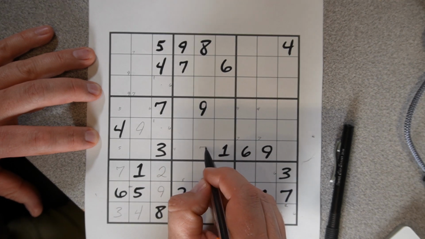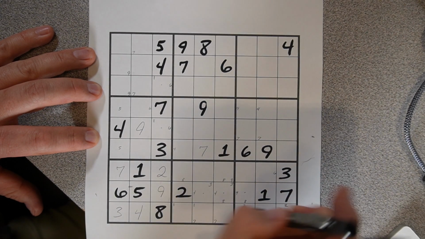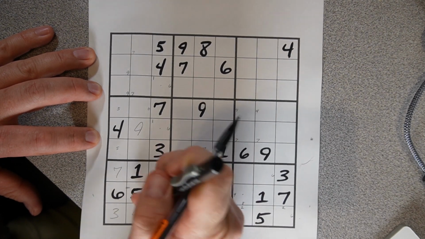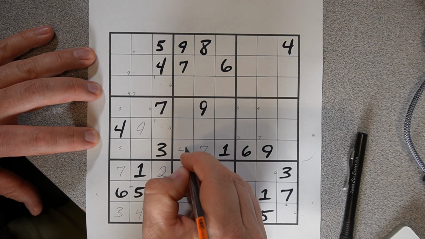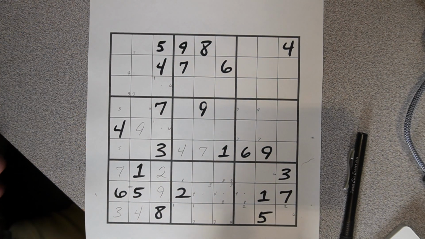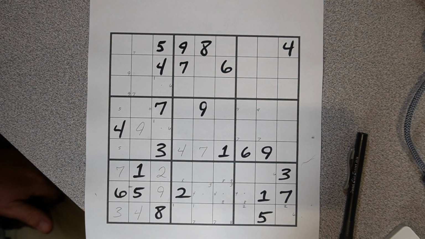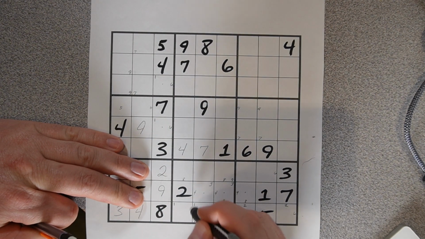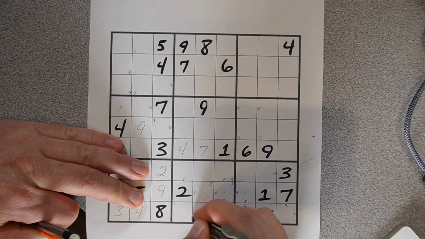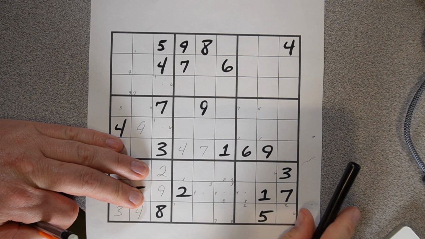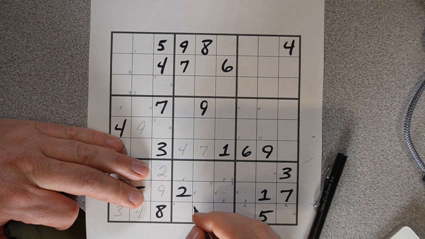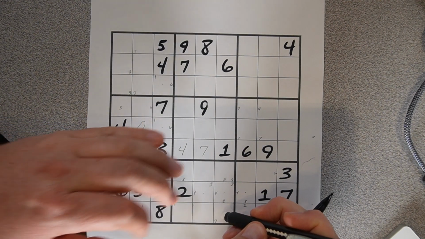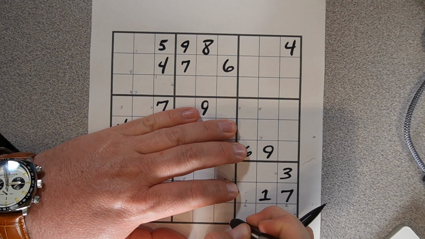The only option is that one, which means that's the only place left for 4. Now this one can't be a 7. Sorry, it can still be a 1. This one has to be the 7.